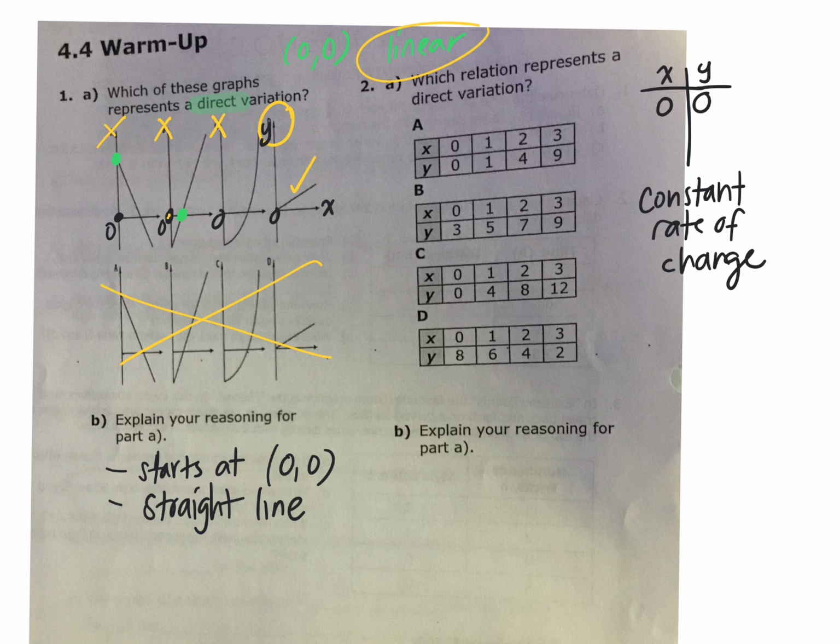So let's look at A. Does it start at (0, 0)? Yes. Is the X value going up by the same amount every time? It's going up by 1, right? It goes 0, 1, 2, 3. Look at the Y values. Is it going up by the same number every time? It increased by 1 here, then all of a sudden, what did it increase by? 3. That is not direct.